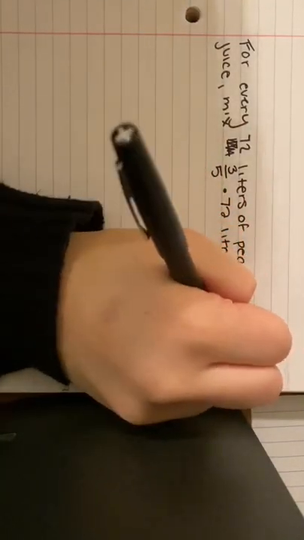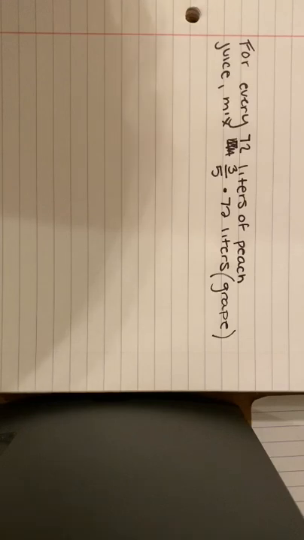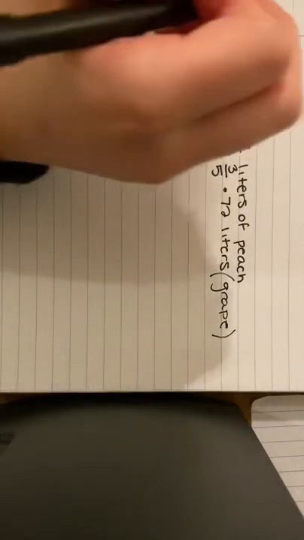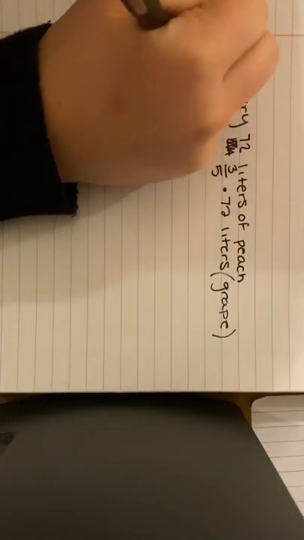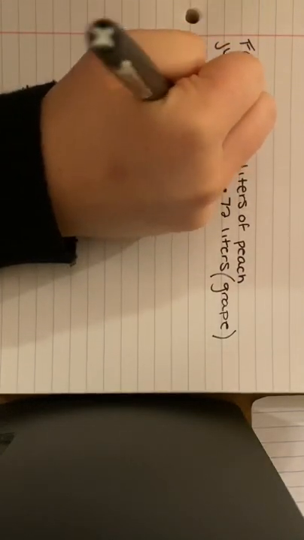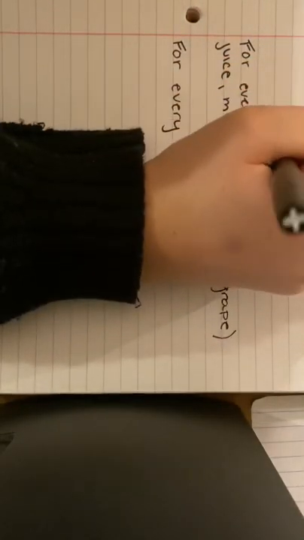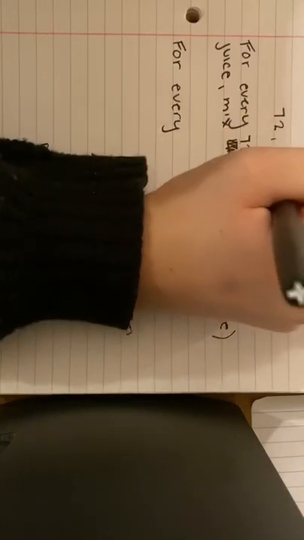And then this is looking at the grape. So then you would do for every, so let me remind you, we're looking at 72 liters, we're looking at 84 liters, and we're looking at P liters, so we did 72.